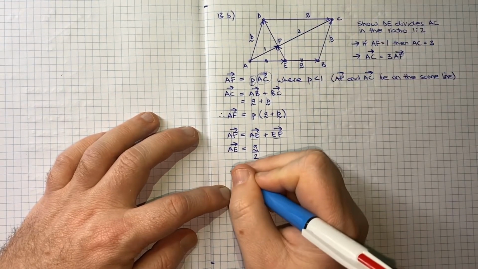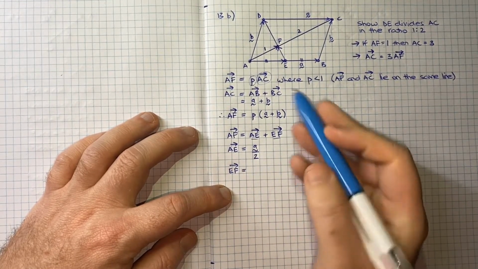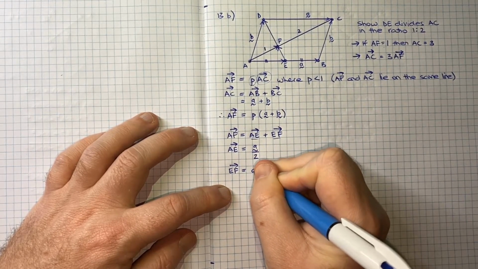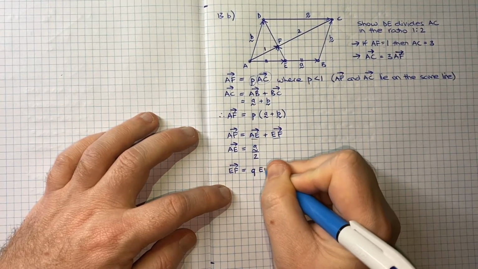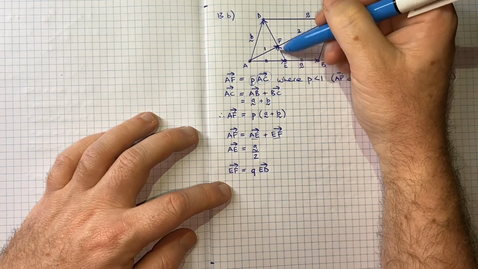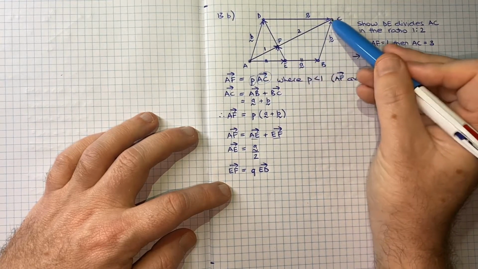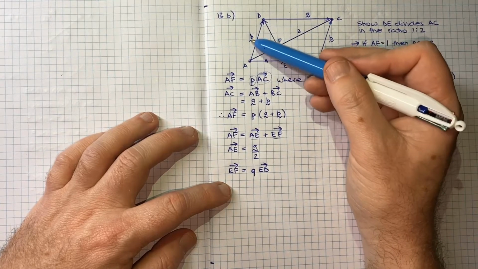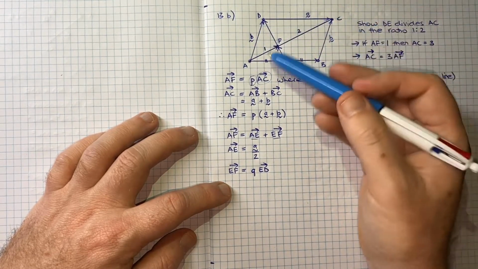So we can say EF vector is equal to some fraction, I've used P, so let's go Q, it's just the next letter in the alphabet, times ED vector. And the reason this idea is helpful is because when you go the full distance, whether it's AC or ED, we know we can make use of these existing vectors, because to get from E to D, we can go from E to A to D, and so on.